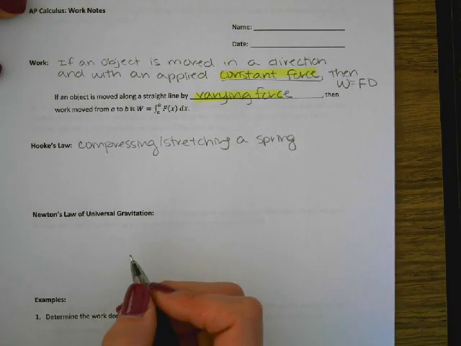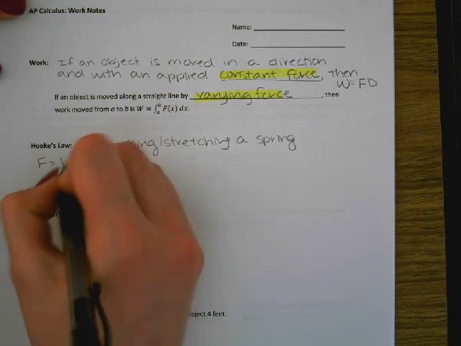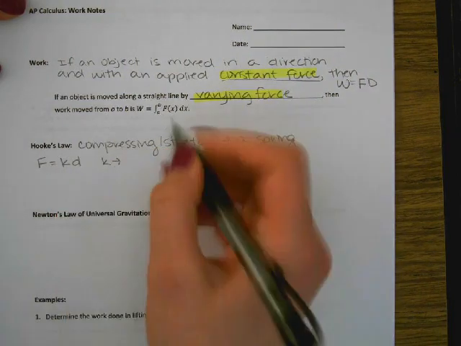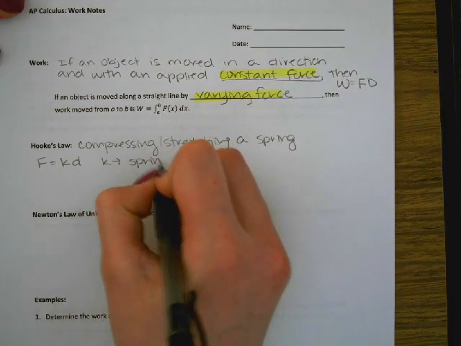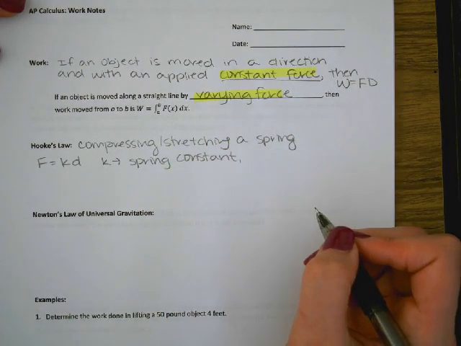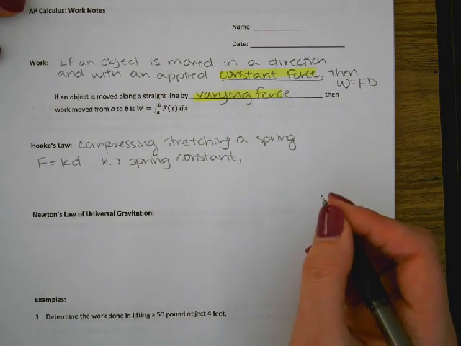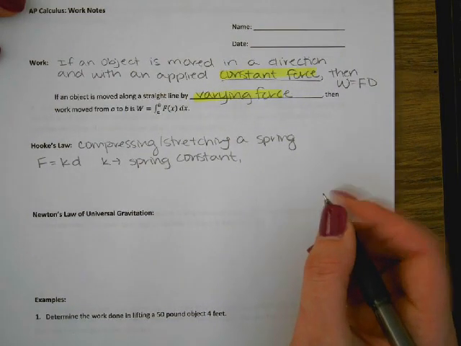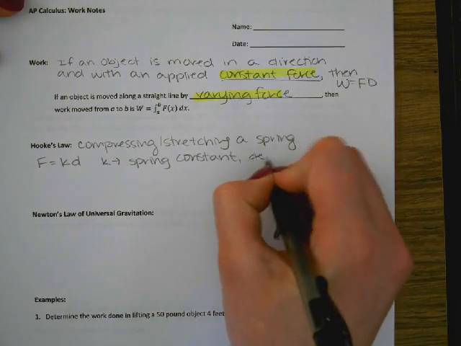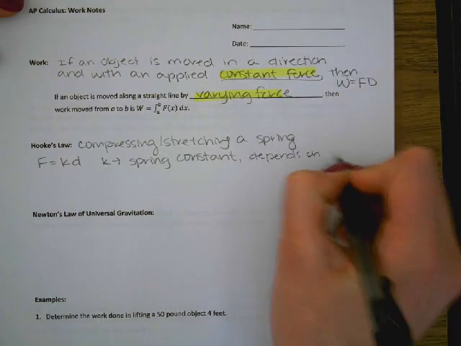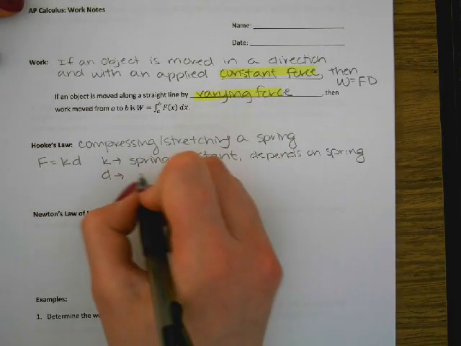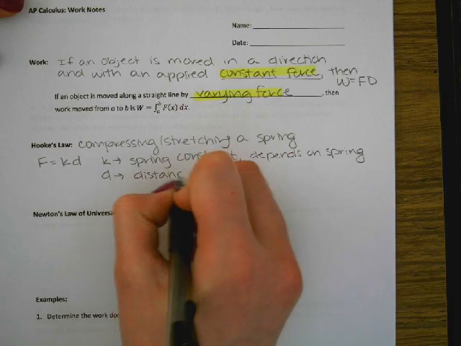And the formula that we use here is that force equals K times D. So the K is the constant of the spring, and that depends on the spring. That would mean that a really tightly coiled spring that's got really thick metal would have a much bigger constant than a spring that's really thin and easy to kind of move around. So this depends on the spring. And then the value for D is the distance that you compress or stretch the spring.